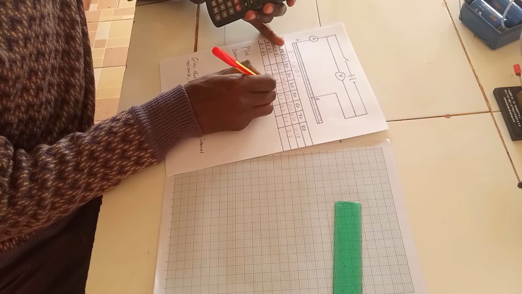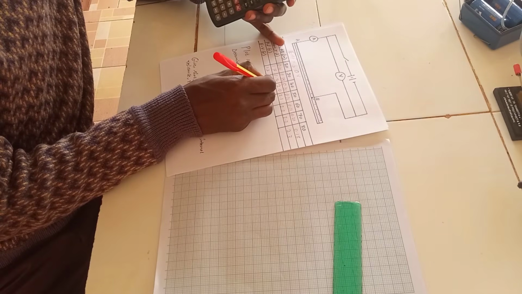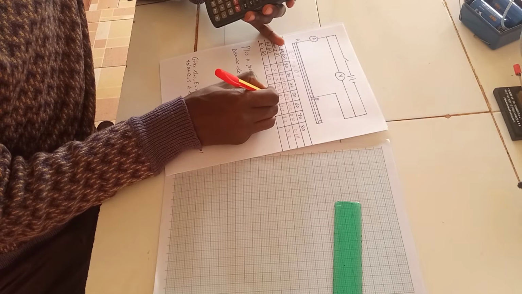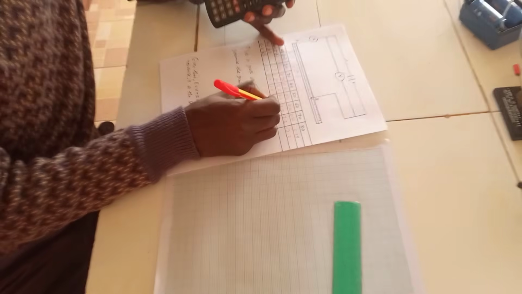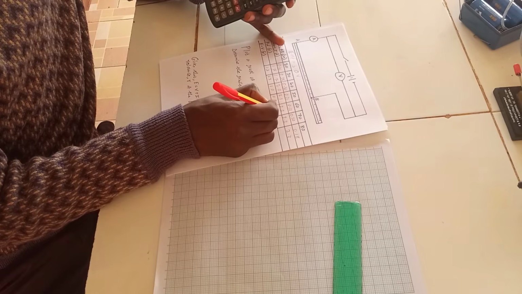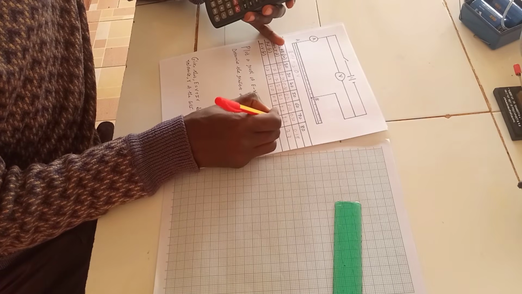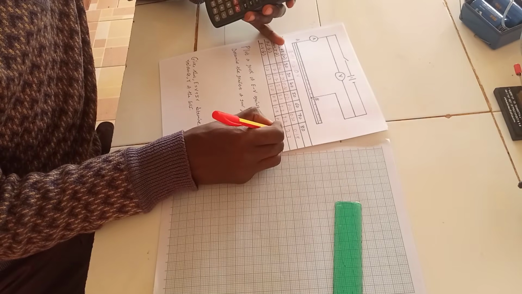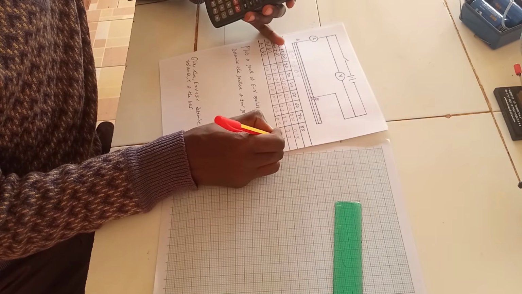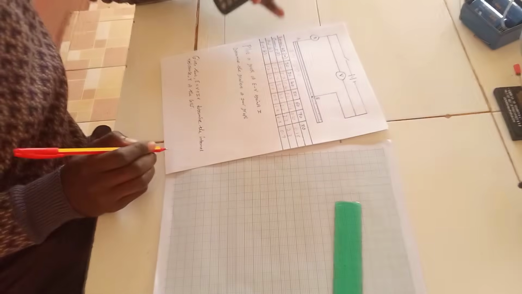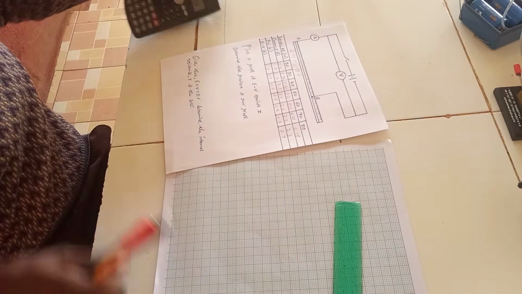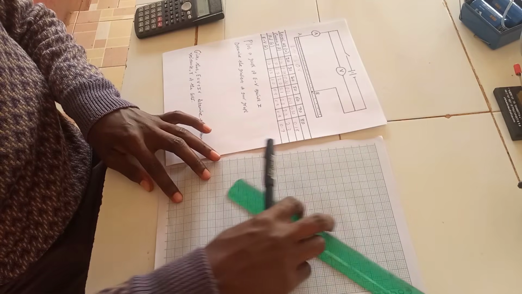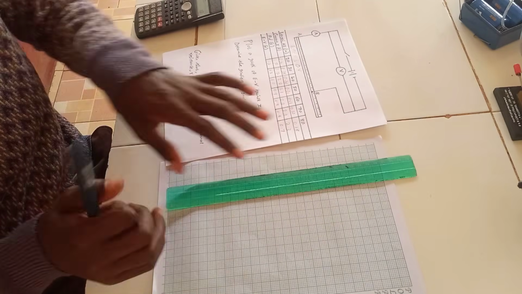This one is 1.0. This one is 0.9, 0.8, 0.8. Lastly here we have 0.7. Those are the values we have. So we have E minus V now, and we want the graph of E minus V against I.